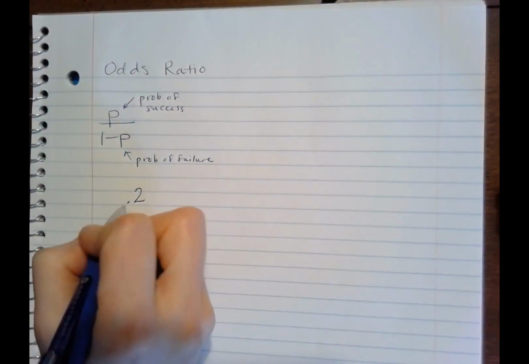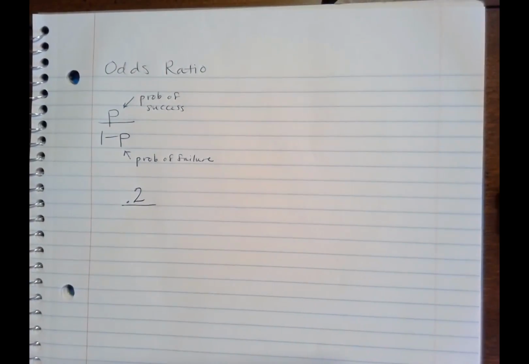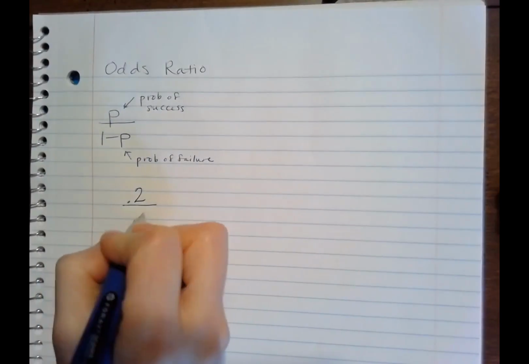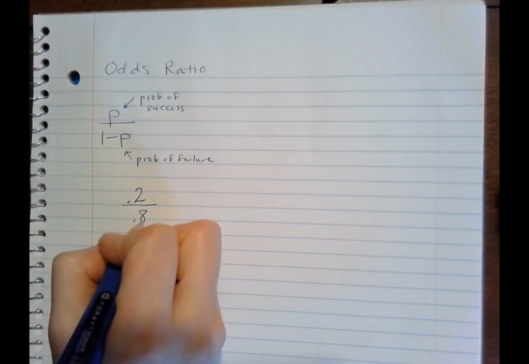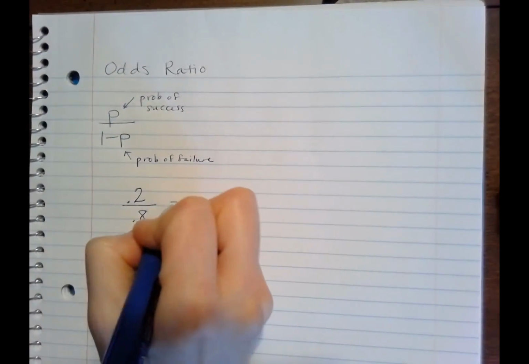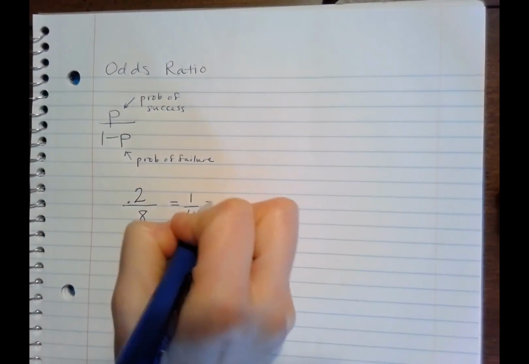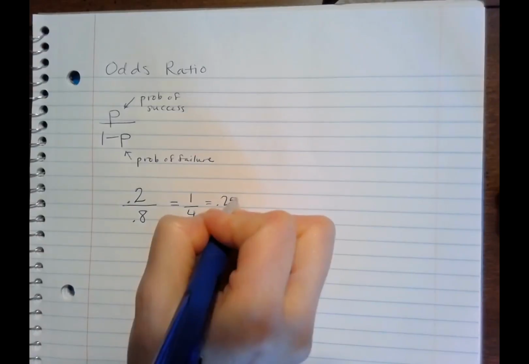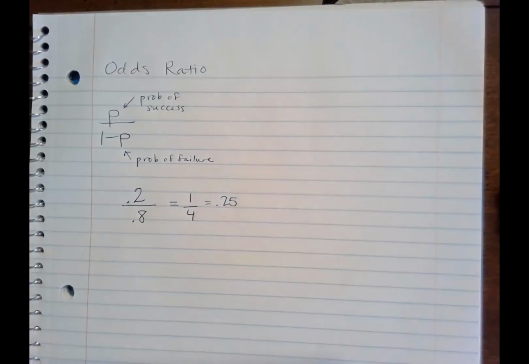Okay, then that would mean that the probability of failure has to be 0.8 because 1 minus 0.2 is 0.8. So we've got an odds ratio of 1/4 or 0.25 when we had a probability of having the disease of 20%.